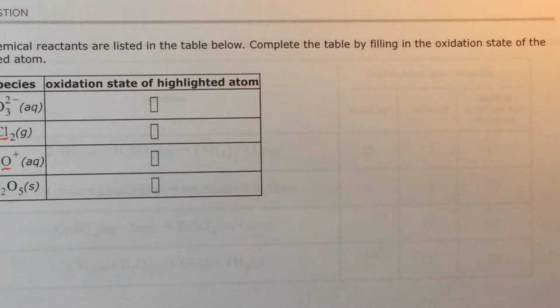Oxidation numbers are helpful when you're determining whether you've gained an electron or lost an electron in a chemical reaction. If you have an assigned number where you know where you started from, and then you determine the number at the end of the reaction, you know whether you gained an electron by becoming more negative or lost an electron by becoming more positive. So it's extremely useful. There are a few rules.